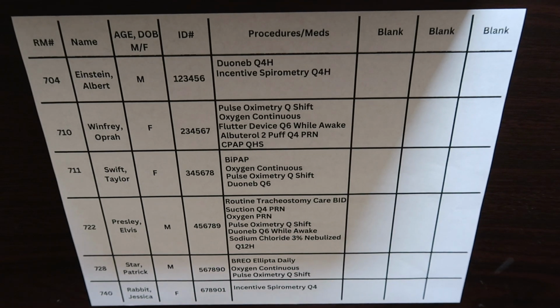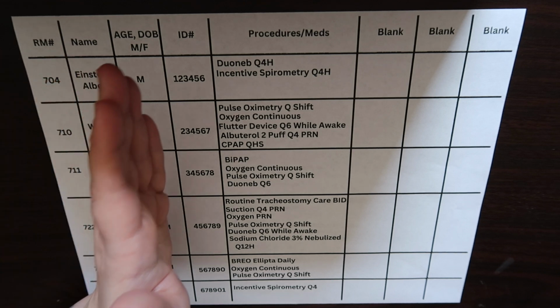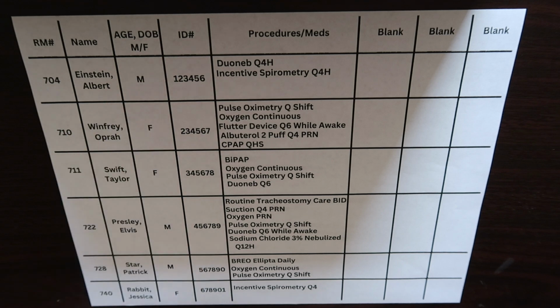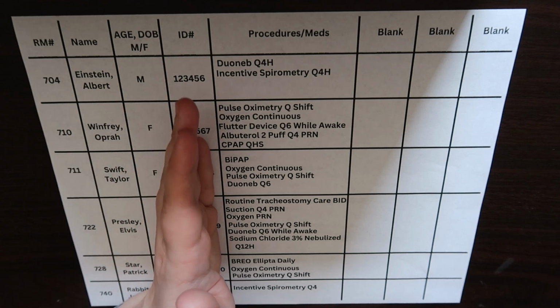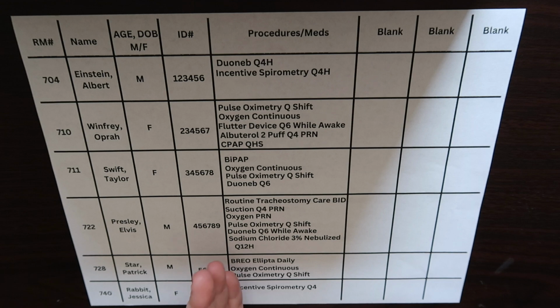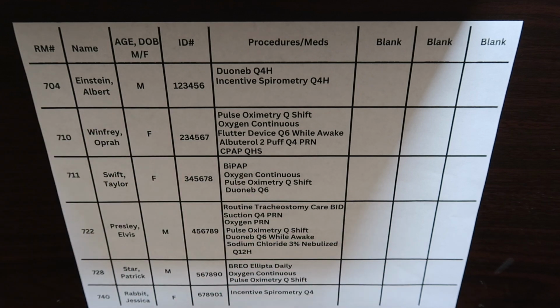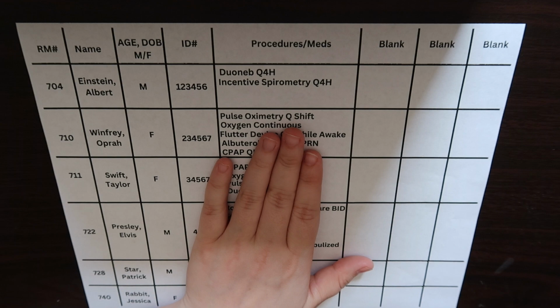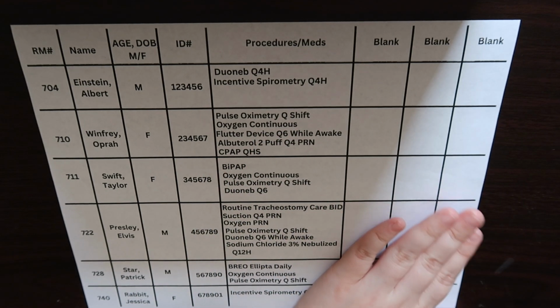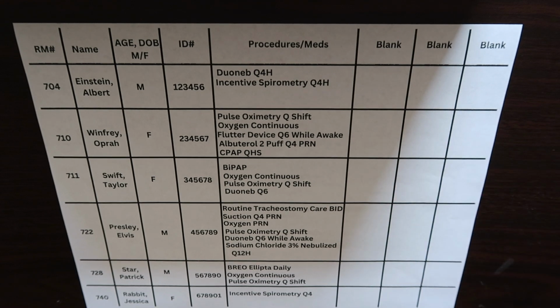How I have mine is I have the room number on this side, the person's name, their age, date of birth, whether they're male or female, and their ID number. Between their ID number and the procedures column, I have what their problem is, their main diagnosis. But since this is just a brief overview, I didn't bother putting all that. Then I have procedures and meds, and then I have 3 blank columns over here for me to write notes on. So this is the layout.